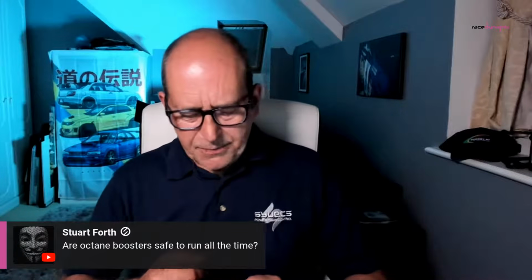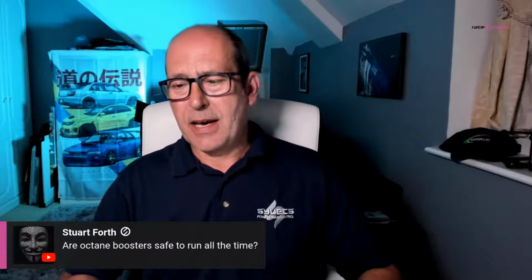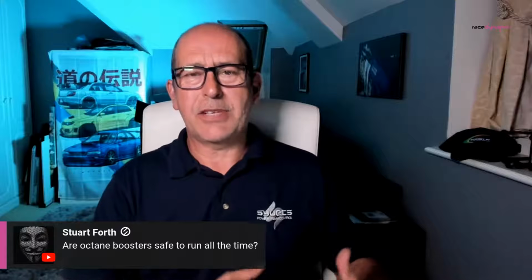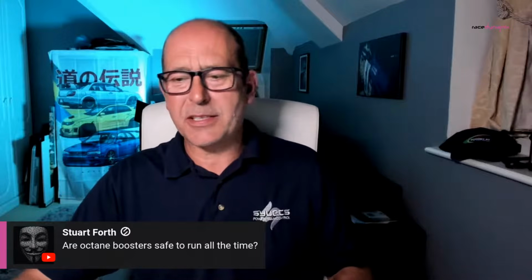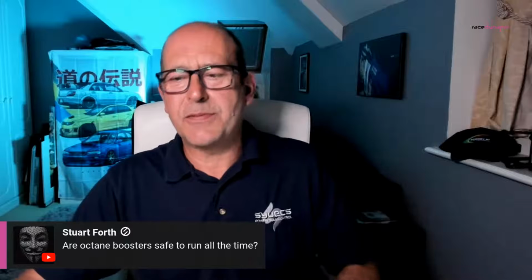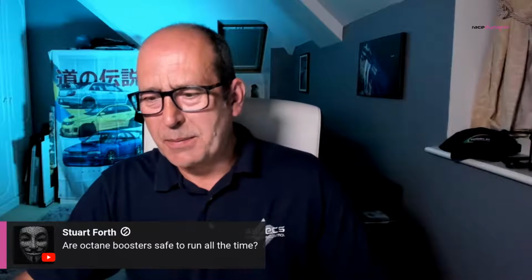Yeah, octane boosters. The problem with octane boosters is if you map to have the octane booster in there, you're pretty much wedded to using it all the time. If you map to run without it and you just put in the octane booster for an extra bit of safety, then it's a better option. Unless you're running methanol, like a percentage of methanol, like 5%, 10%, 20%, in which case you can tune for it. But most of the magic bottles of snake oil stuff don't really do an awful lot, in my opinion.